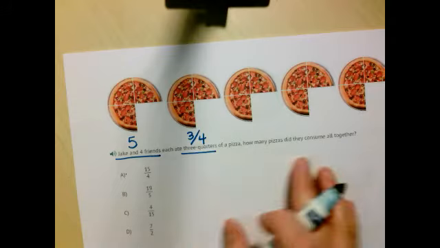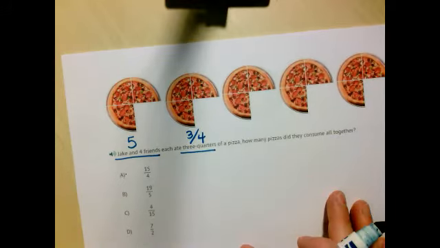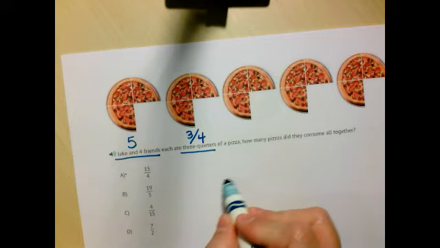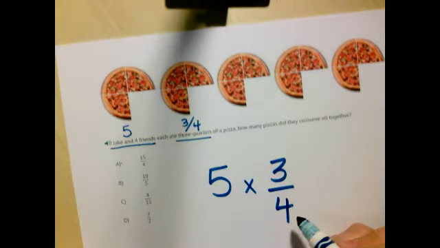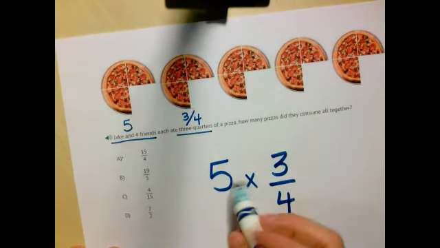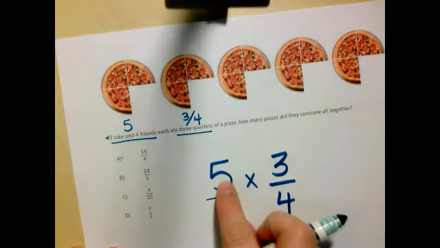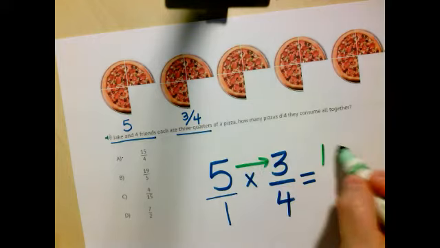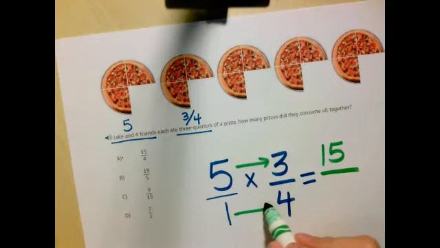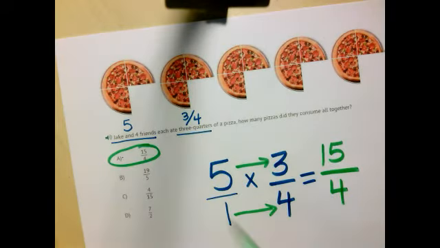So how many pizzas did they consume in all? Well, in order to figure that out, there's 5 people, and they each ate 3/4 of a pizza. So remember, in order to multiply this, I need to put that 5 over 1 to show it's 5 wholes. And then I'm just going to multiply straight across there. And I've got 5 times 3 is 15. And then 1 times 4 is 4. Well, that is answer A up here, 15/4. They consumed 15/4 of pizza in all.